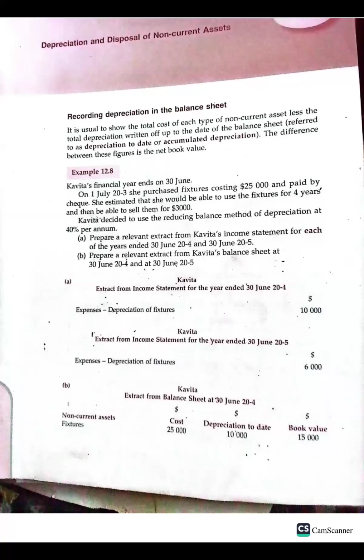So let's start with how you make records in the balance sheet. Pay attention. Here is an example. In the balance sheet, if you remember, the format has three columns. You have the column for the cost, there is a column for depreciation, and there is also the column for net book value.